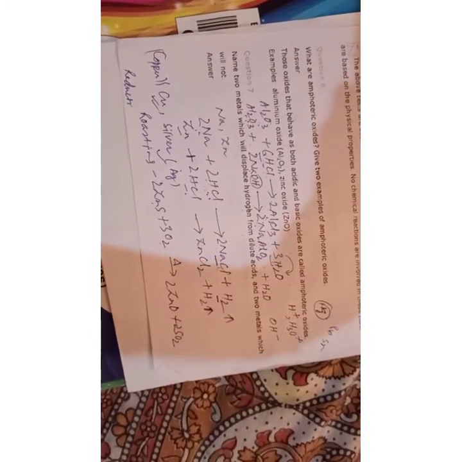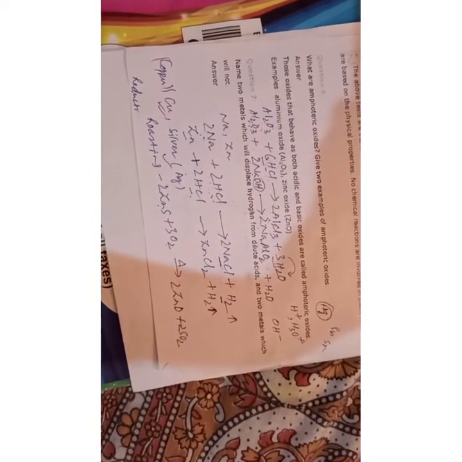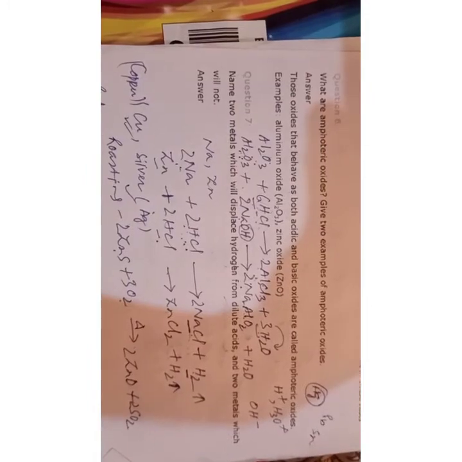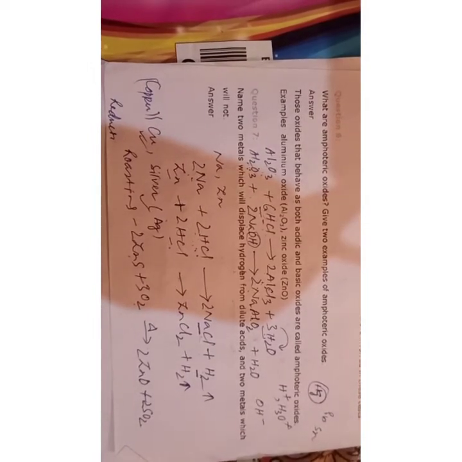Then which unit is used to measure purity of gold? That is carat. Okay, 24 carat, 22 carat. In India we are using 22 carats for measuring this one. Then most abundant metal, name the most abundant metal, that is aluminium. So this also used to come in your exam.